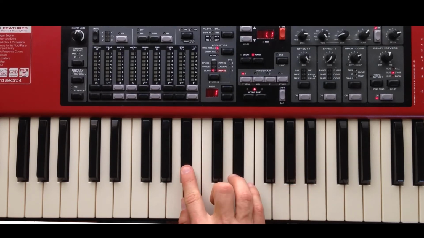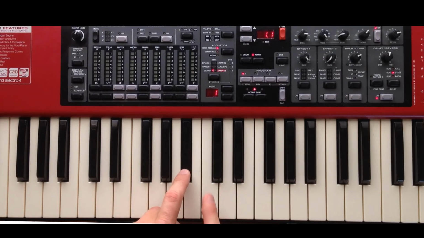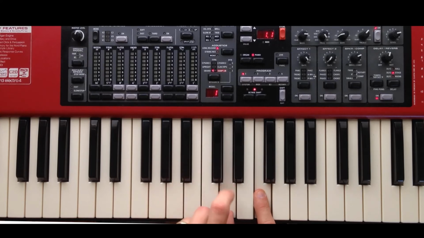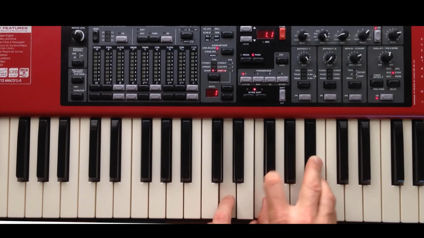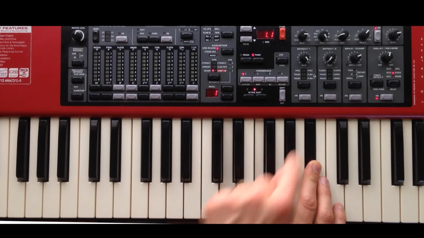So B flat, E flat. We're going to play our 1, 3, and the 5. 1, 2, 3, 4, 5. I'm going to toss the B flat up to the next part. So I'm playing an octave up, an eighth above.